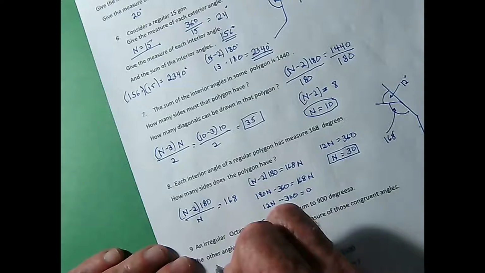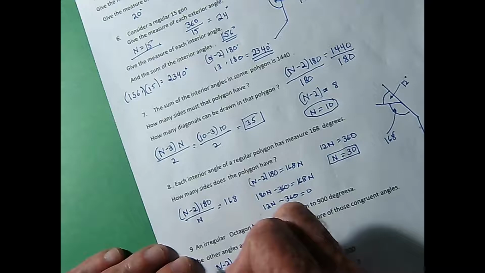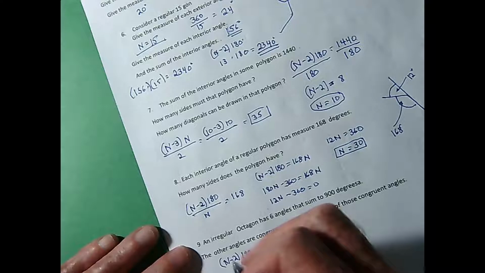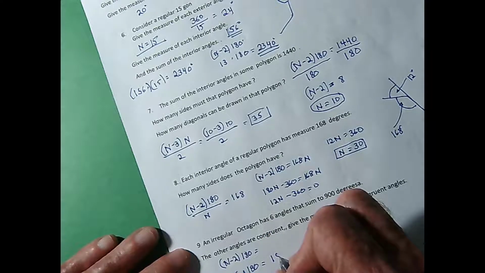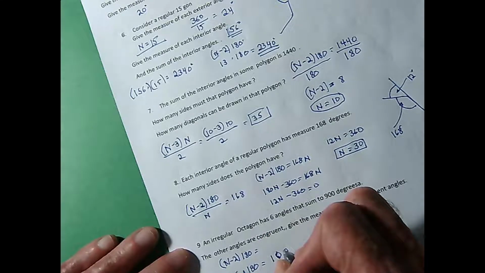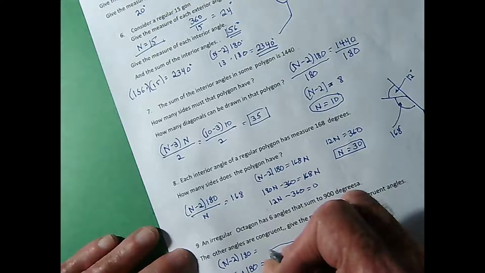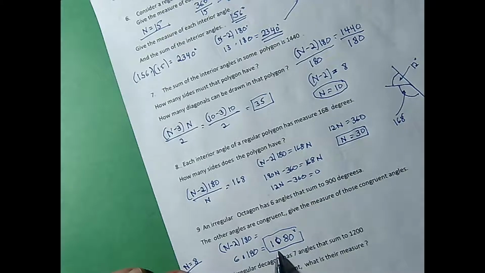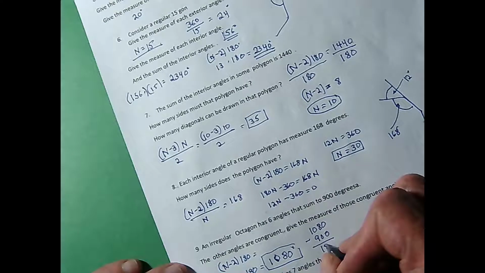And I'll go with that formula, n minus 2 times 180. In this case, since it's an octagon, n is equal to 8, isn't it? So 8 minus 2, there's 6 times 180. So the sum of the interior angles is 1,080 degrees. That's for all 8 angles. But 6 of them add up to 900. Let me take that 900 out of this 1,080. And you see I have 180 degrees left for the other angles to share.